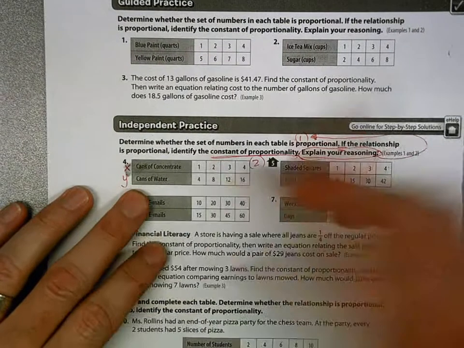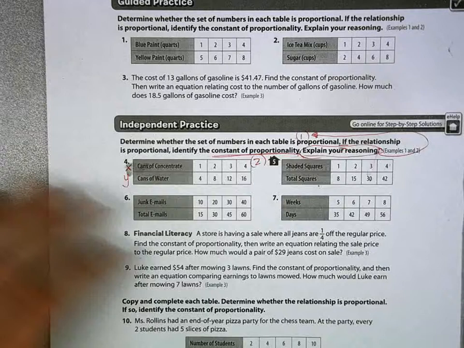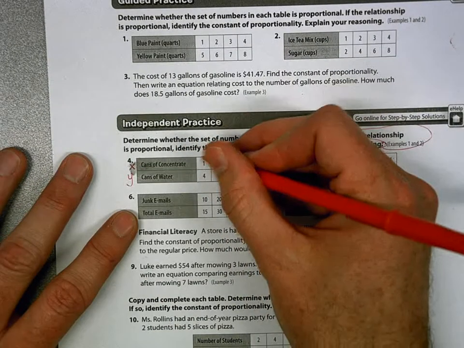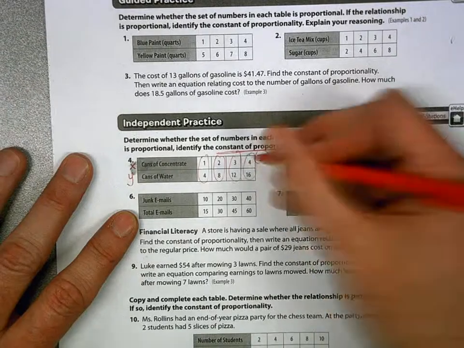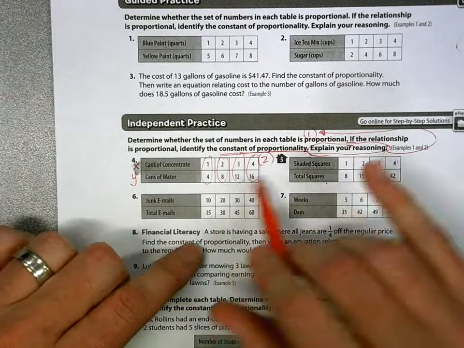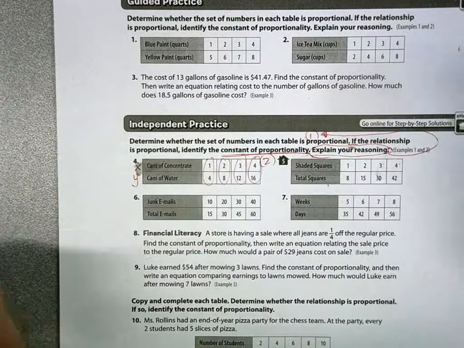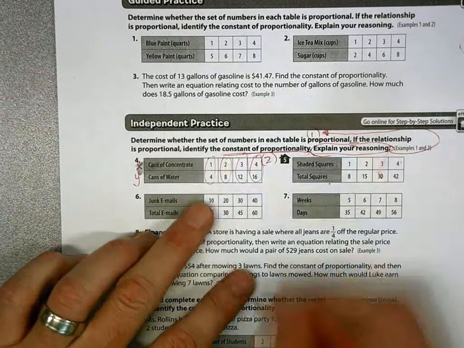Okay. So here's what it's talking about. It wants to know if it's proportional. So here's what we're going to do with this one. First you're going to see me find the unit rate of all of these. Now, the reason why I'm doing that is, again, if they're all the same, that would say that these two have a proportional relationship. So here we go.